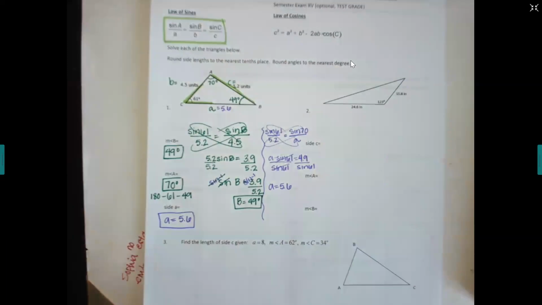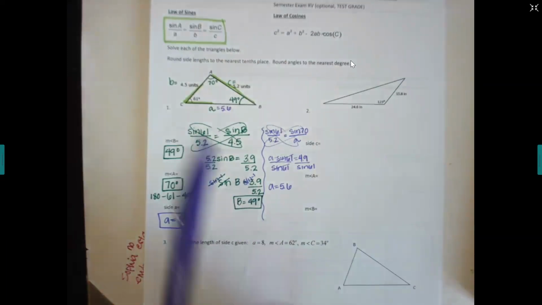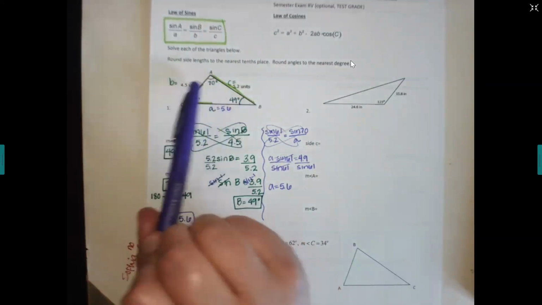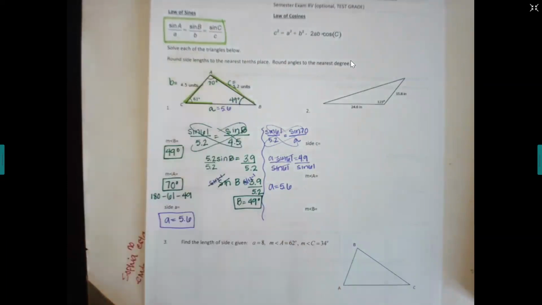Okay, and then remember your triangle is fully solved once you know all three angles. So I know these three angles and I know the three sides that go with it. Okay, so your triangle is fully solved when you know all the angles and all the sides.